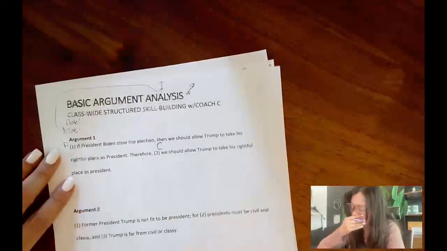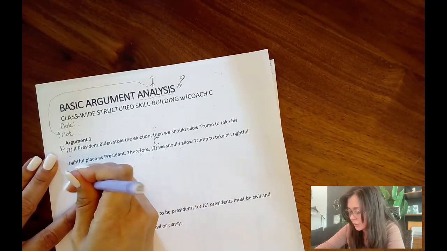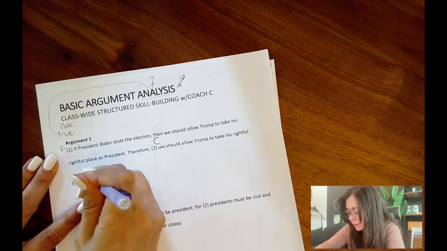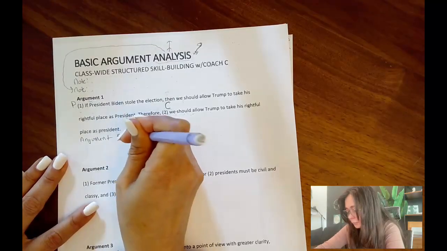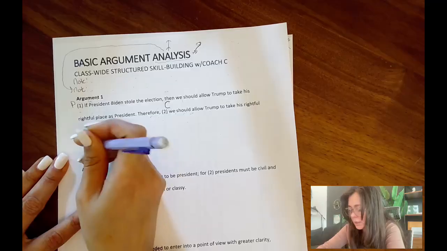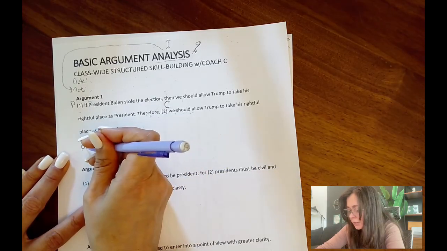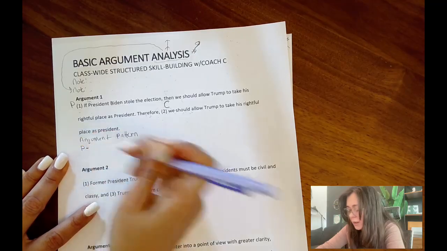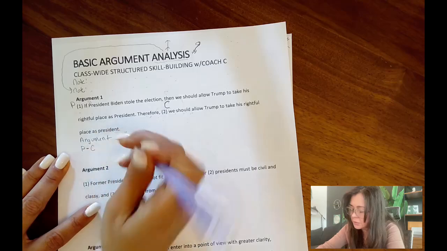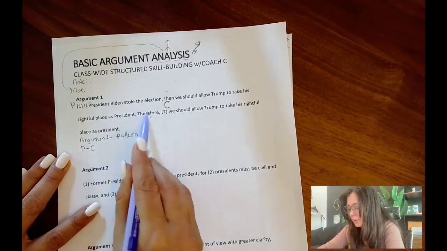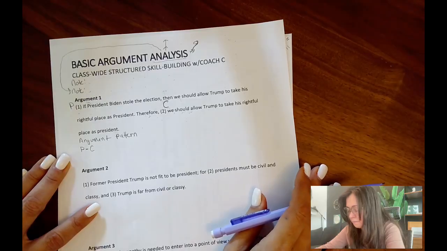Well, it looks like we have a premise. In fact, let me label it because she likes us to label stuff. So argument pattern: there's at least one premise, because she said P means at least one. Then she said I should use the dash to mean followed by, and then I'll write the letter C to mean conclusion. So the argument pattern for argument 1 is premise followed by conclusion.